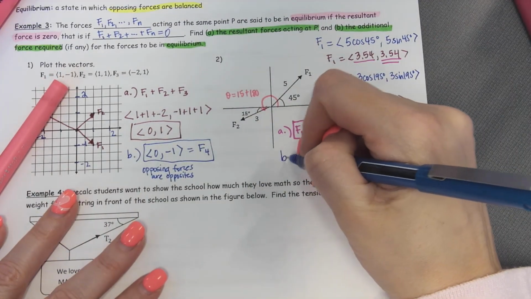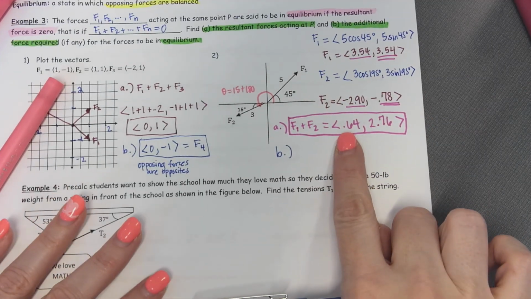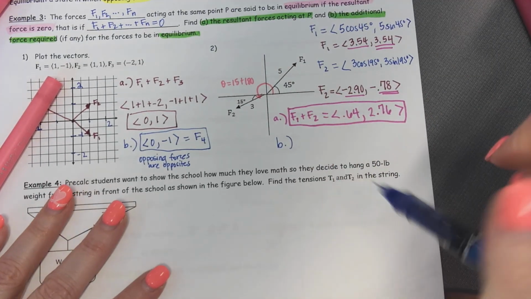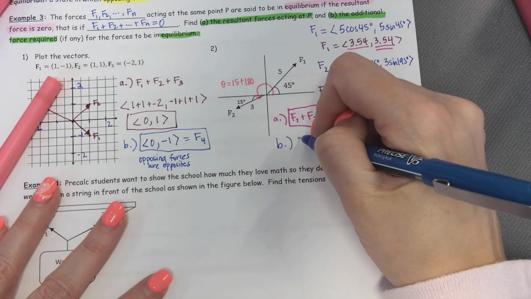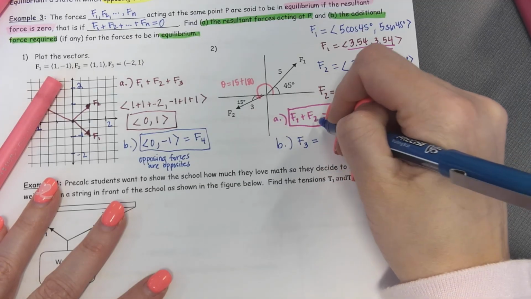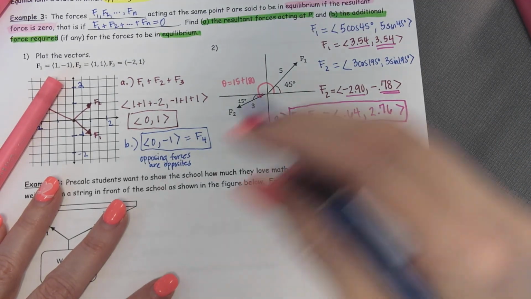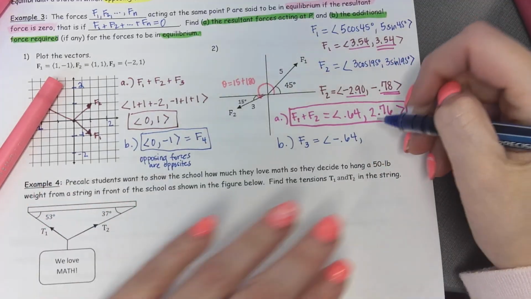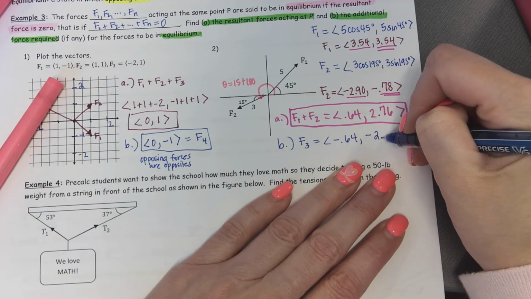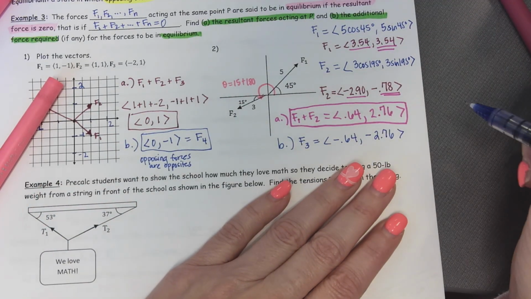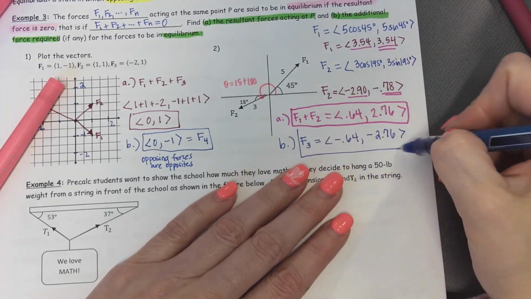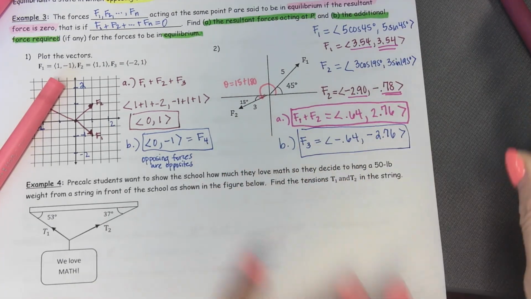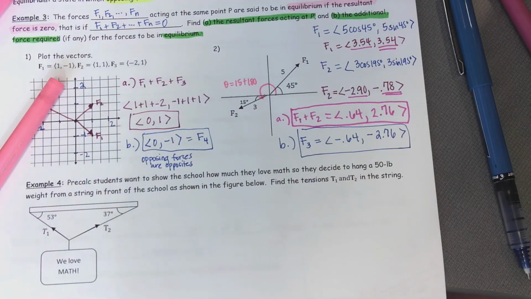Okay, then for part B, it's your opposing force. So it's always going to be the opposite. Okay, we'll call this F sub 3 because we had 1 and 2. So this will be the third one. So this will be negative 0.64 and negative 2.76. That's what makes it equilibrium. Okay?